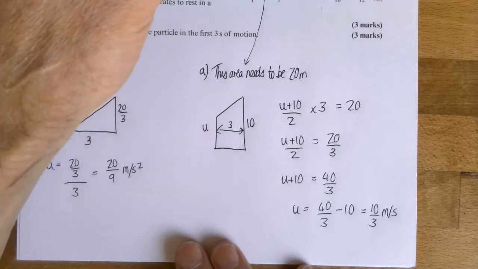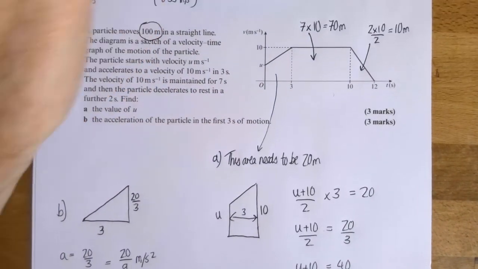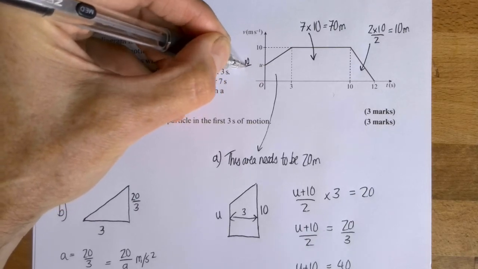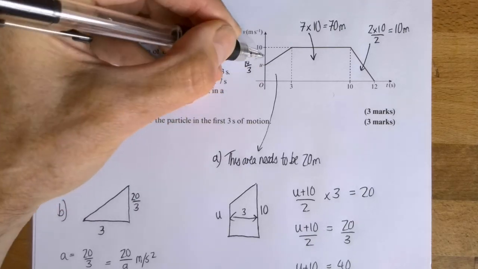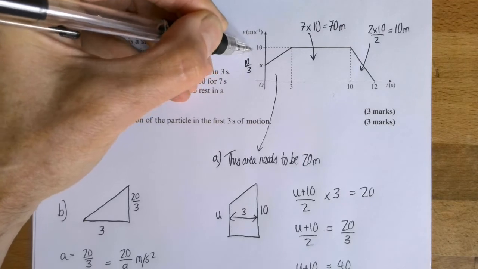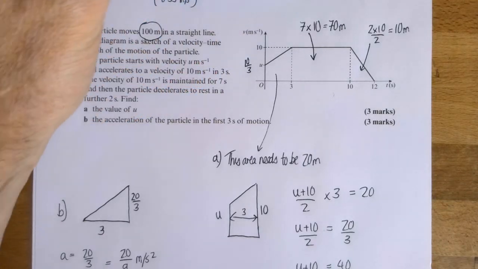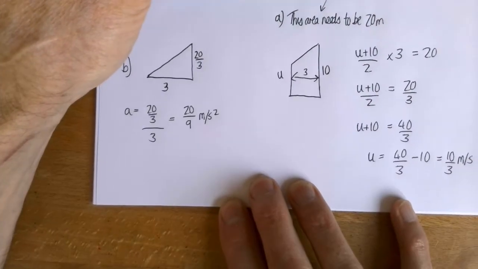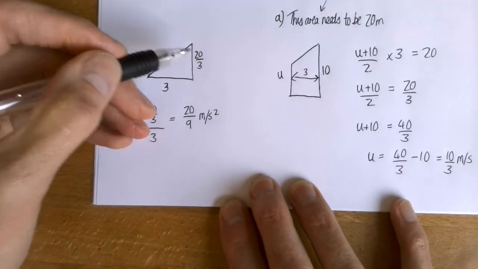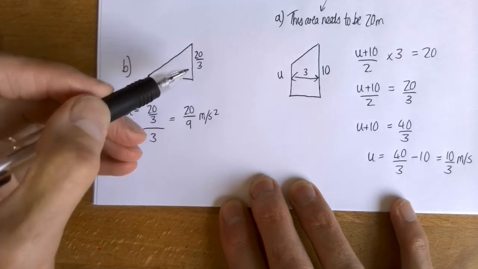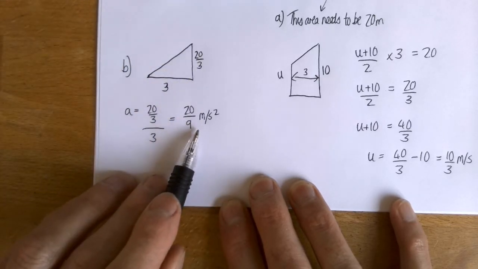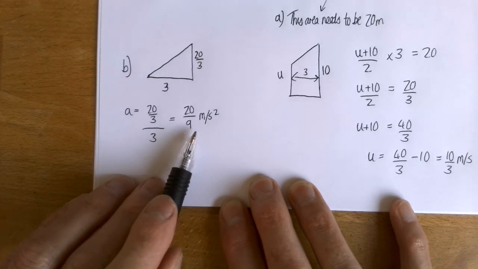You then had to work out the acceleration for this section here. Well, I now know that that's 3 1/3, so this distance here is 10 minus 10 over 3, 10 minus 3 and a third, which gives me 20 over 3. So that's how far up it went. It went across 3, so that gives you your acceleration, 20 over 9 meters per second squared.